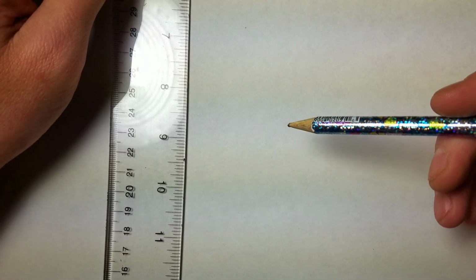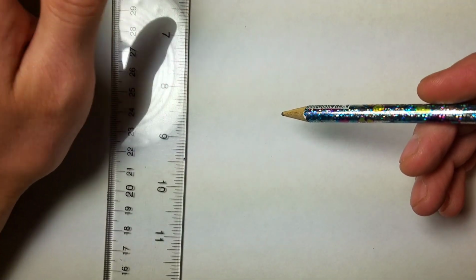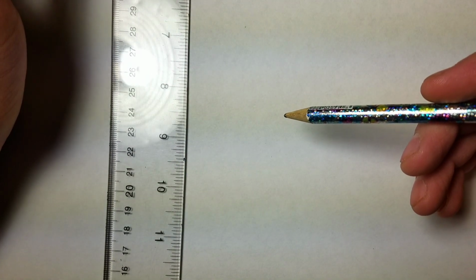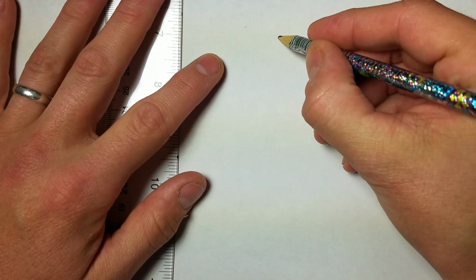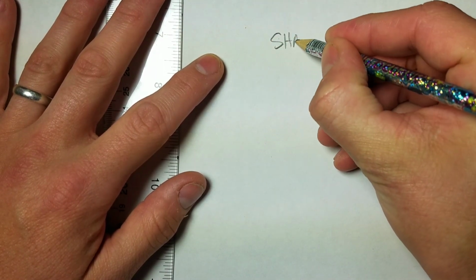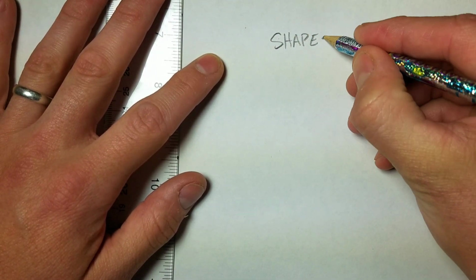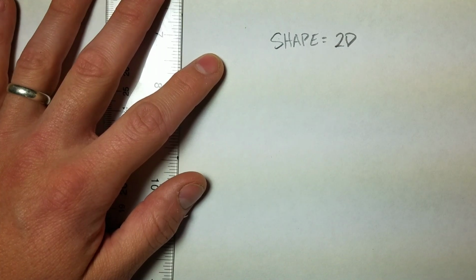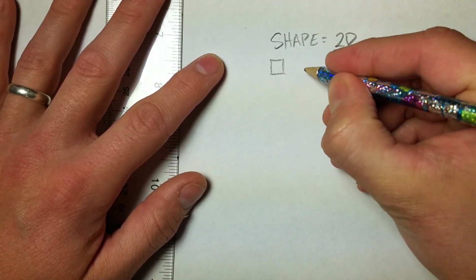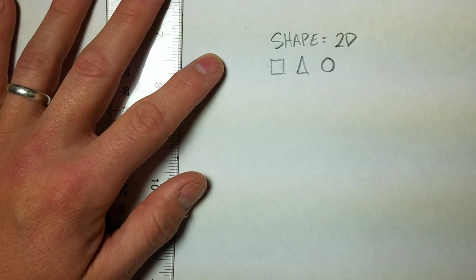So what we're going to do is back it up and just go over triangles or pyramids. Just to review, a shape is 2D, two-dimensional. That would be like a square, triangle, and a circle.